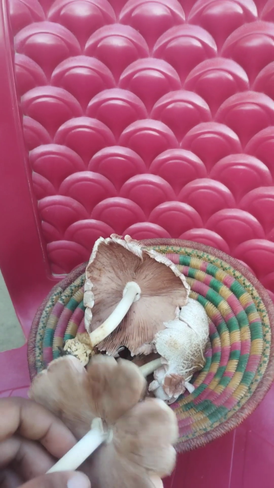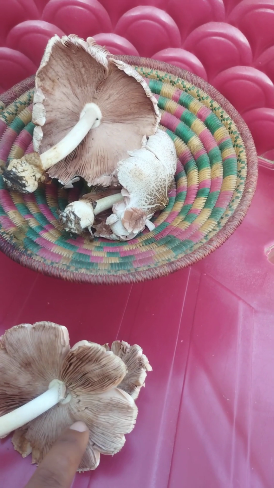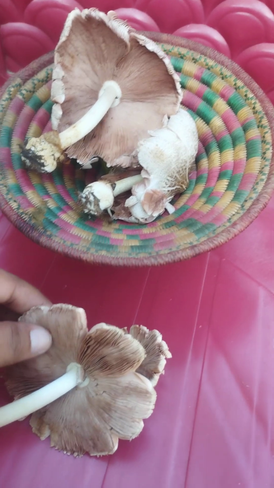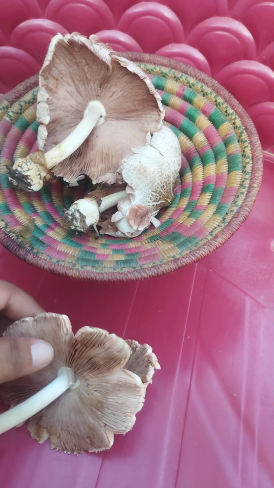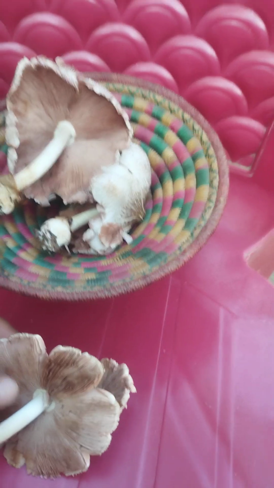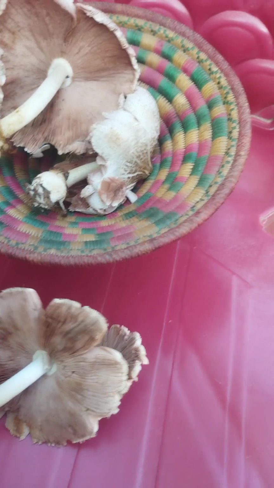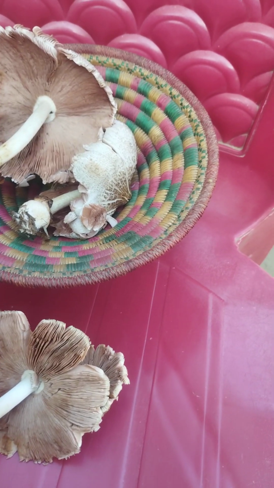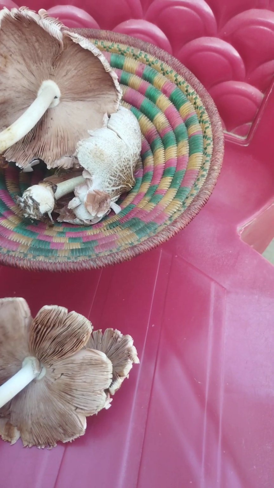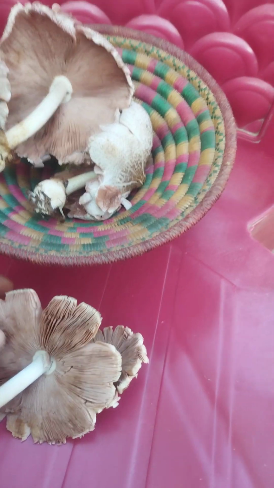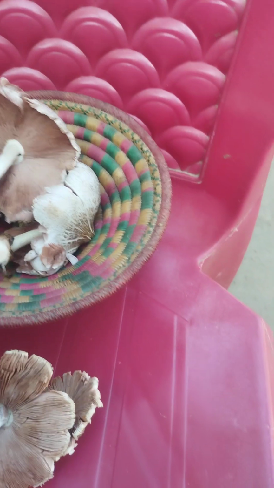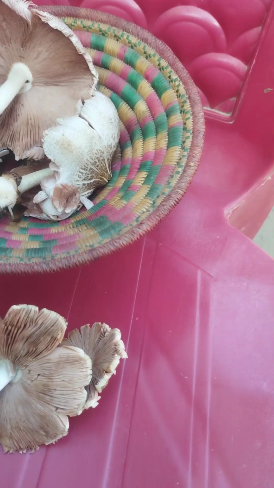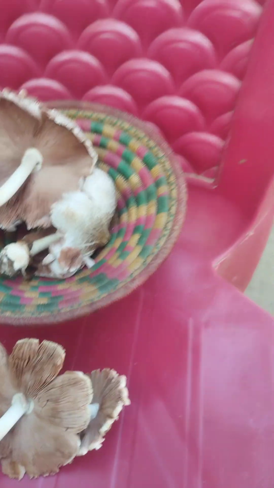Then in this case we can see that this part is the gills of the mushroom. Gills here mean the fruiting body, the reproductive part of the mushroom. In aquatic animals, gills are the breathing organ, the respiratory part, but in the mushroom the gills are the reproductive part, which also contains the basidium and basidia.